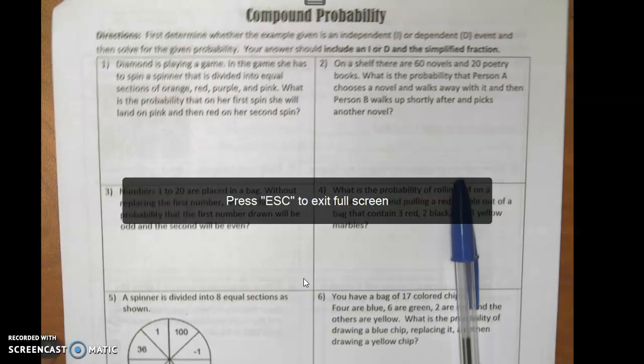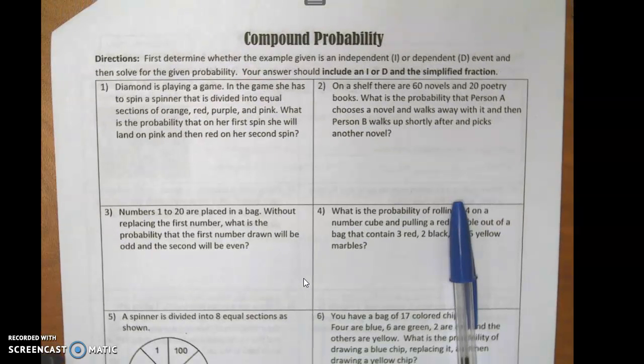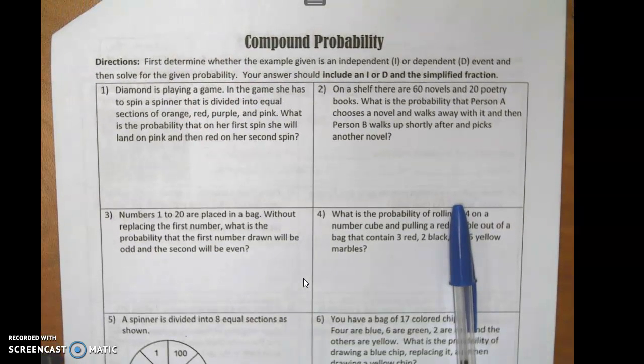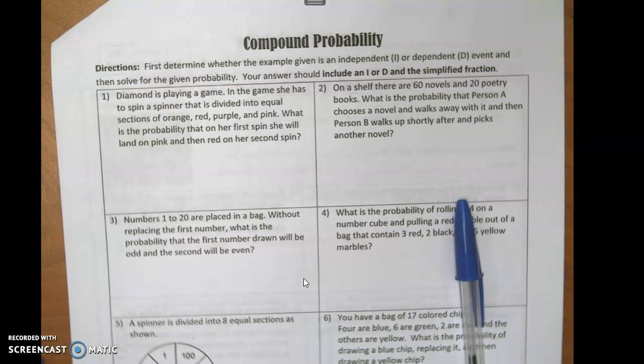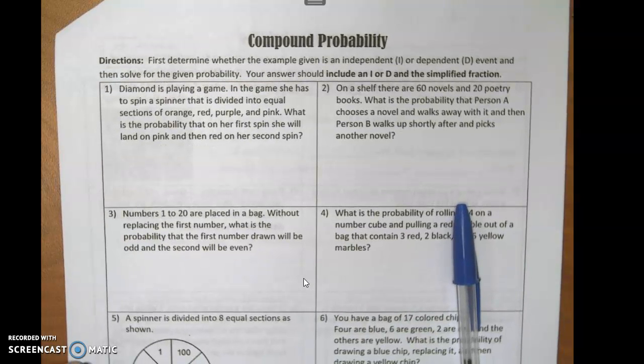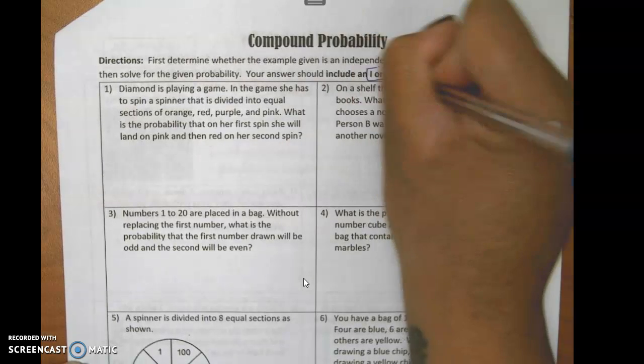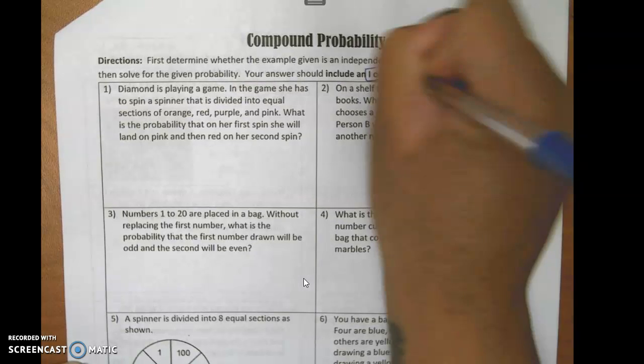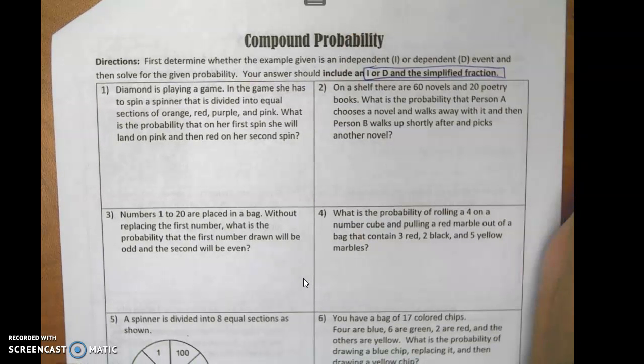All right. So it says first determine whether the example given is an independent or dependent event. Then solve for the given probability. You should include an I or D in the simplified fraction. So this is important. I need I and D or D and a simplified fraction. 2 parts of my answers.